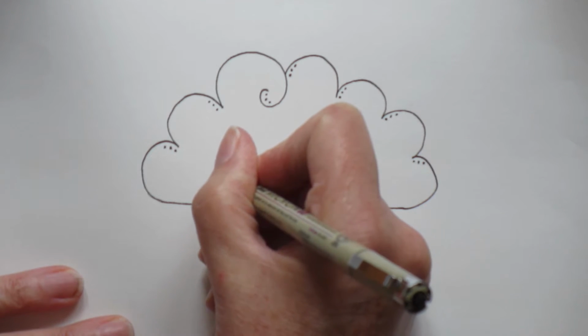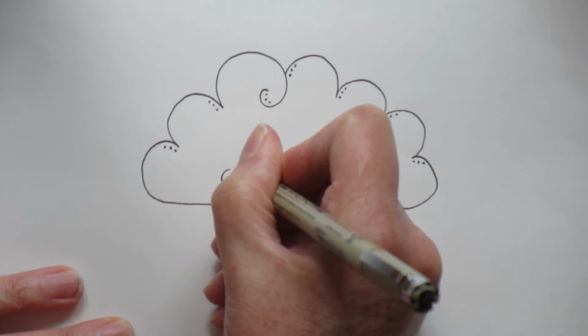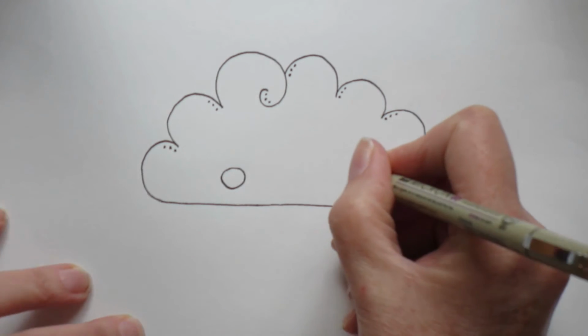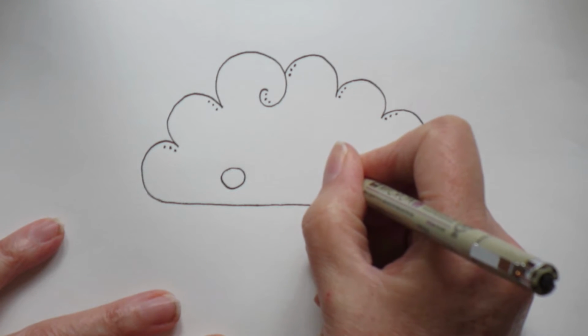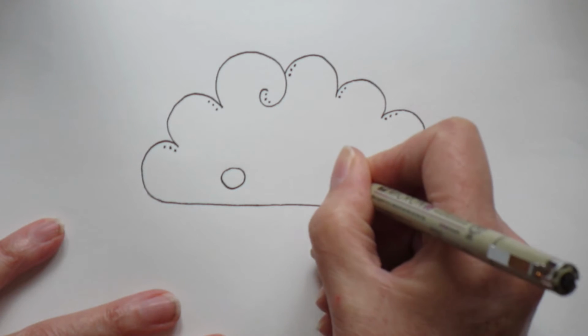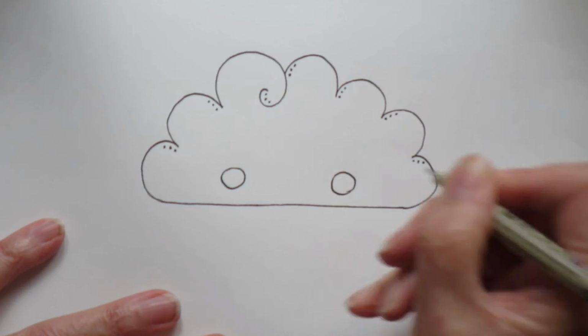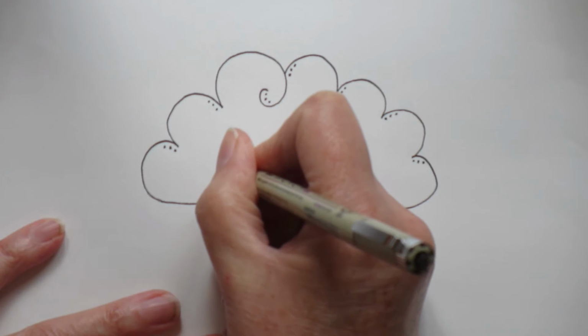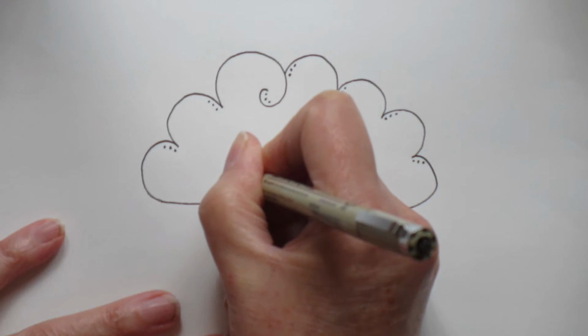Now the eyes of this cloud, I'm going to use fairly typical kawaii style eyes. This is really quite a big drawing, so I can do quite big eyes. And so I'm going to draw 2 circles here for the eyes. And now the eyes have to be identical.